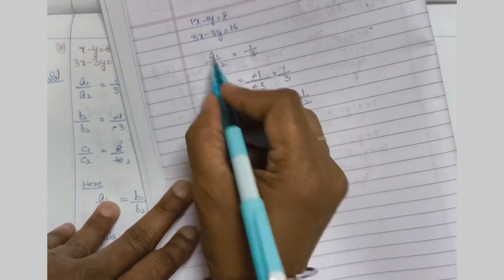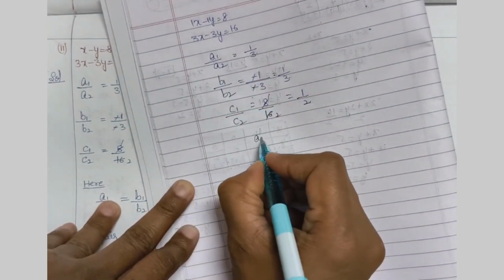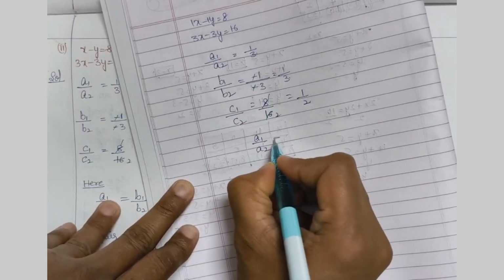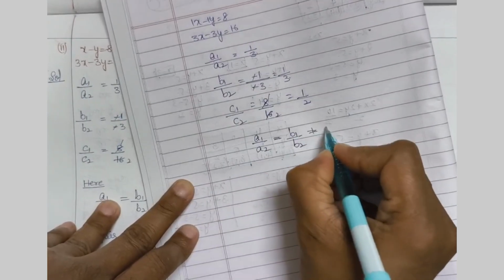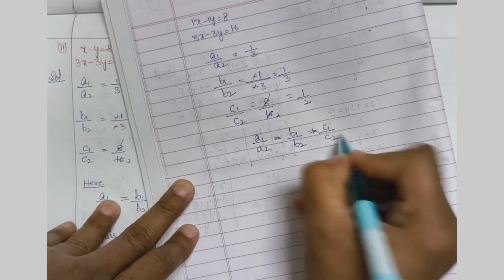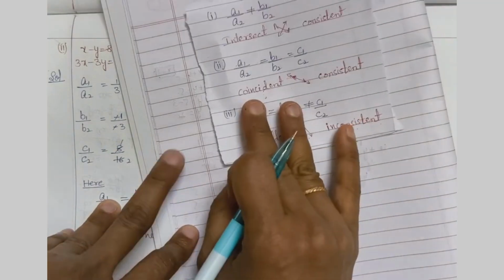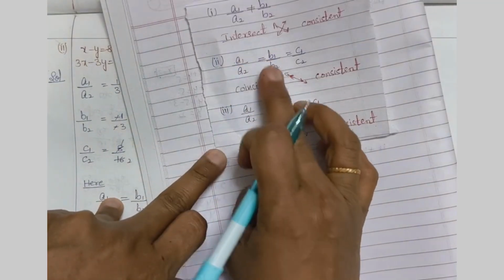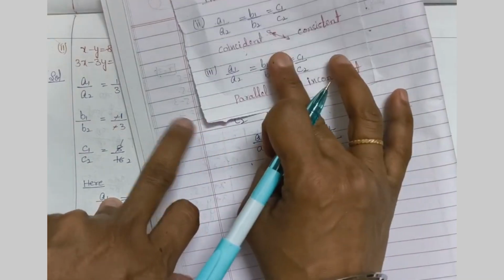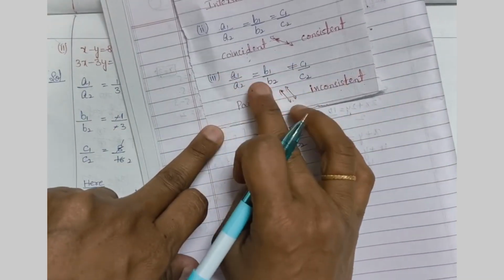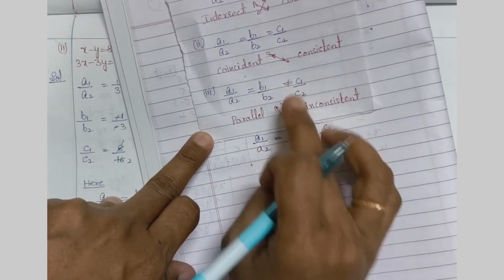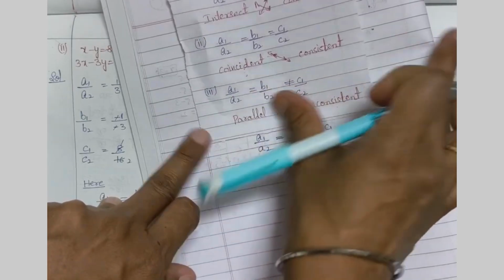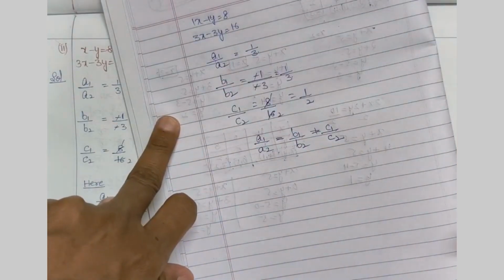See here, both are equal. a1 by a2 equal to b1 by b2, but it is not equal to c1 by c2. So like this means you observe here a1 by a2 equal to b1 by b2, it is not equal to c1 by c2. Means what? It will be parallel lines. So which type of lines will come?